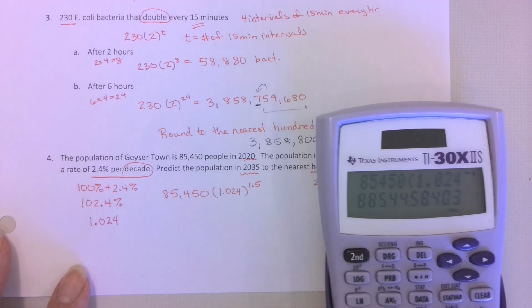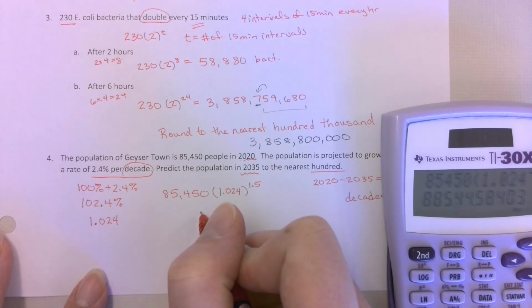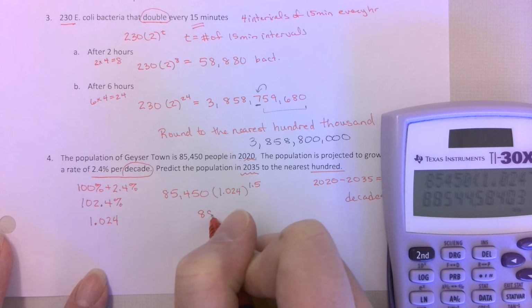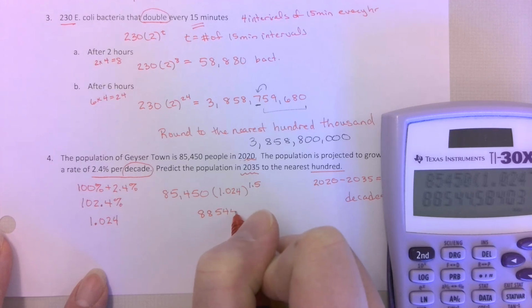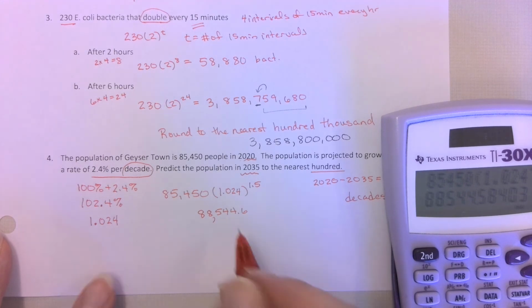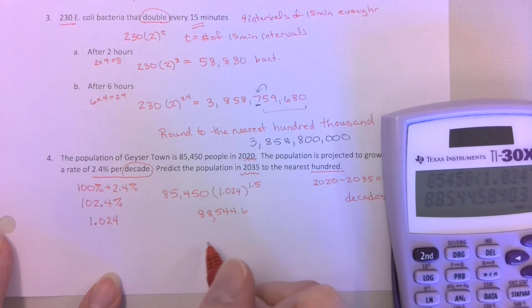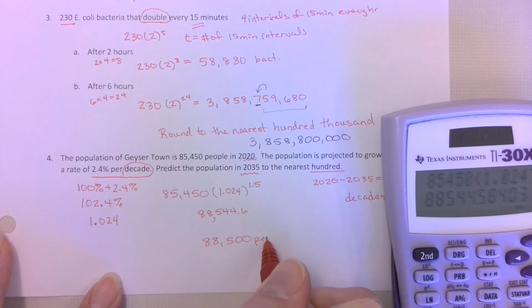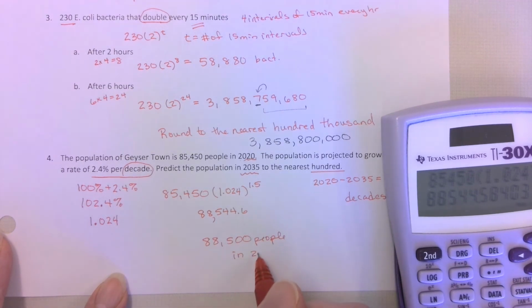So the number I'm getting in my calculator is 88,544.6 if I round it. But we're asked to round to the nearest 100, so that would be 88,500 people. And that would be in the year 2035.